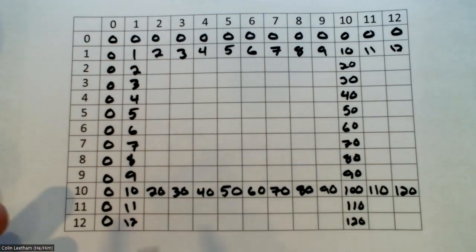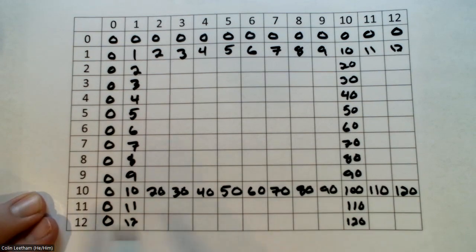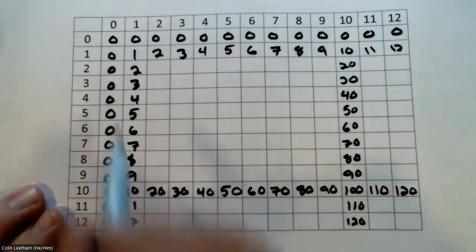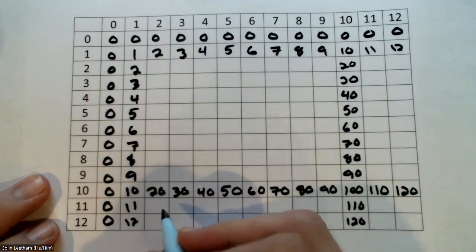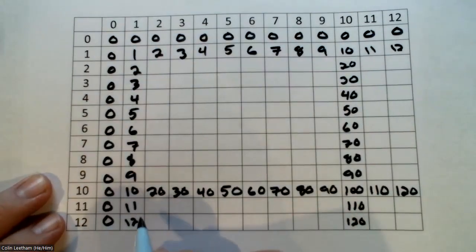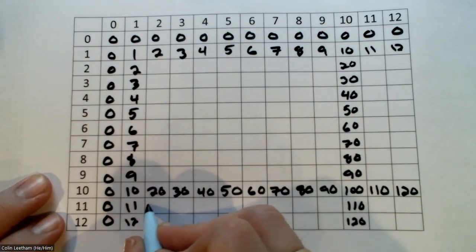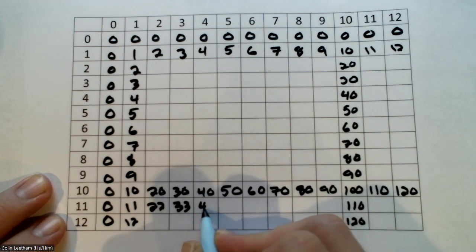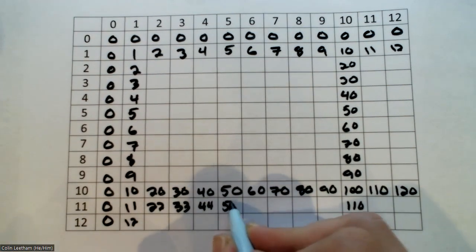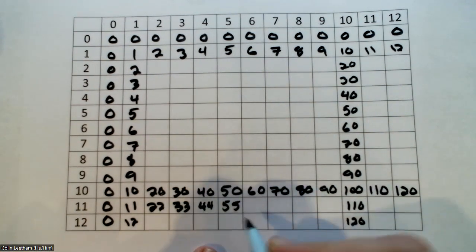Another nice one to help remember is our 11s. And 11 times any one-digit number, of course, is just that number repeated. So 11 times 1 is 11. 11 times 2 is 22. I've got 33, 44, and so on. It only changes once we get to that 11 and 12.